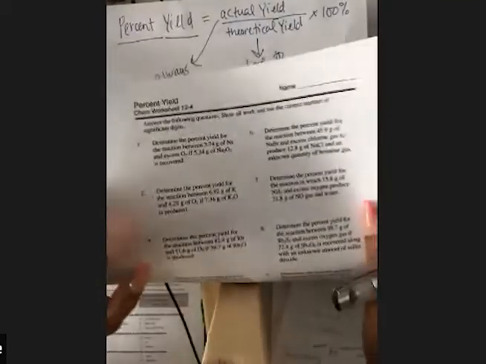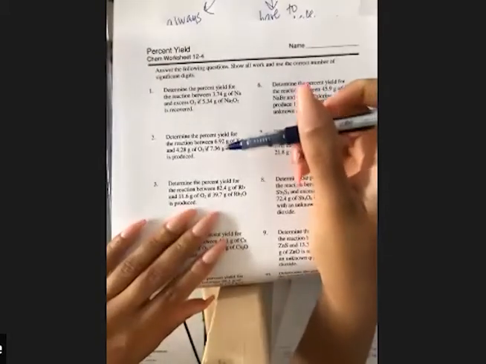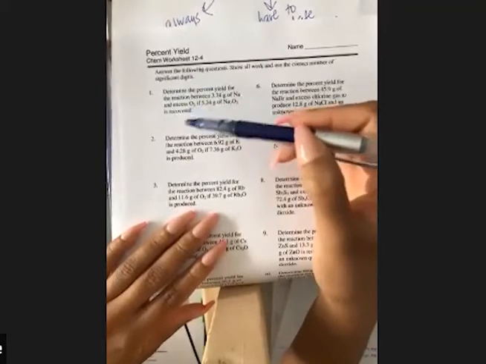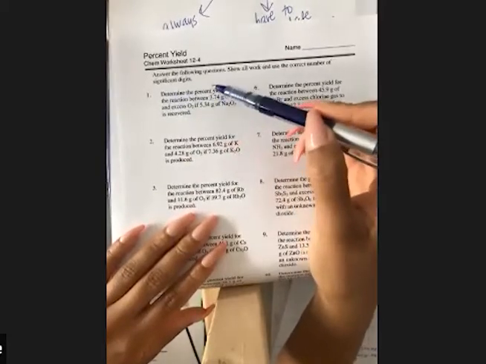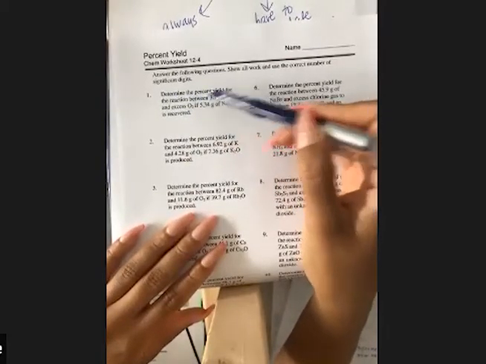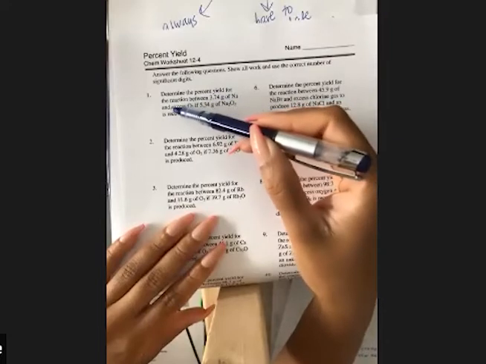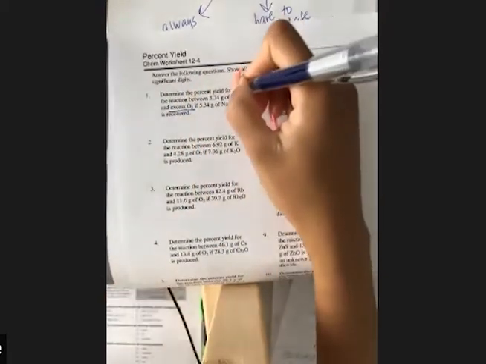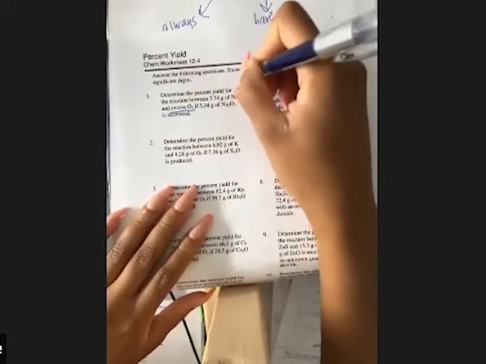If we just look at this percent yield worksheet, this is on Brightspace as well under chapter 8. The very first one I think I did on the video. The very first one says, determine the percent yield for the reaction between sodium and excess oxygen. When it tells you it's excess oxygen, remember excess just means extra. So it's already telling you that the sodium is your limiting reactant.